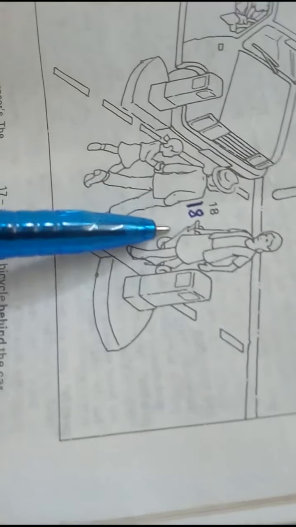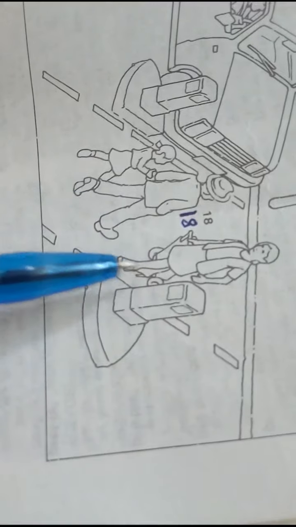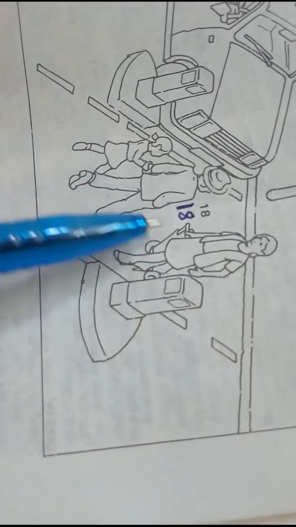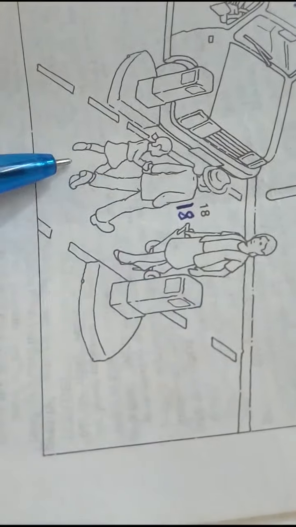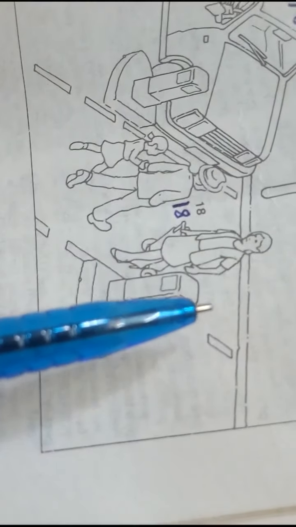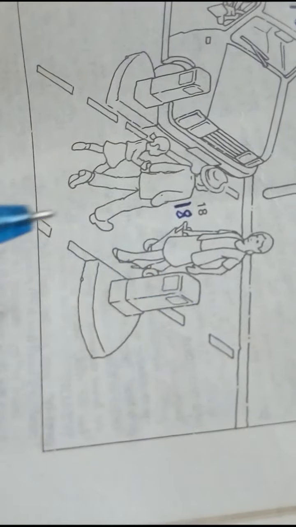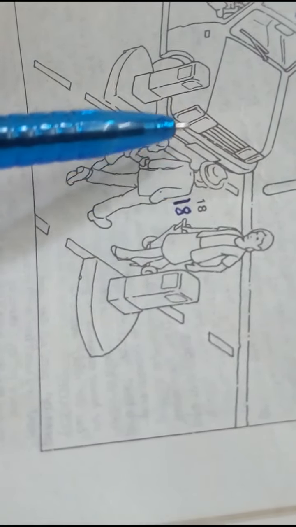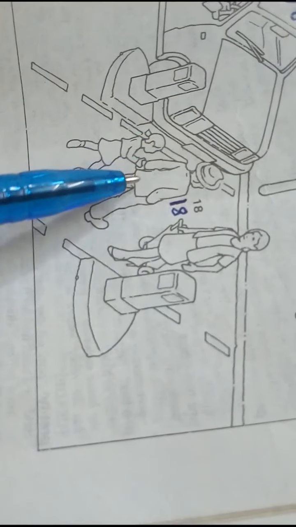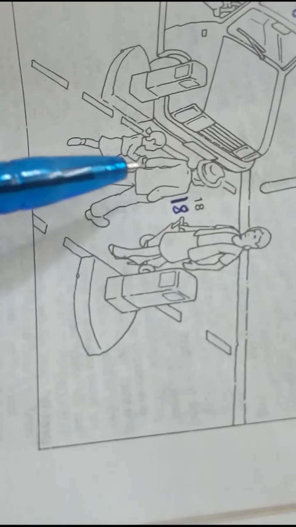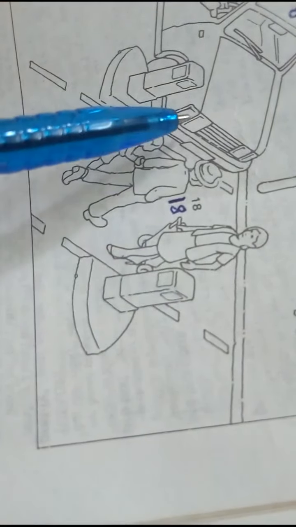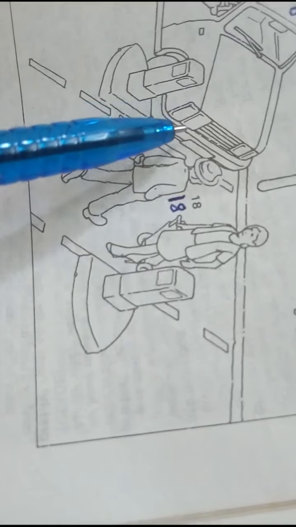You can see some people crossing the road in front of the car.